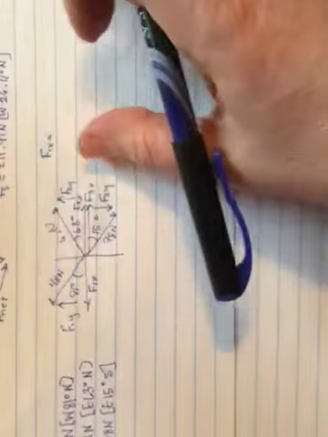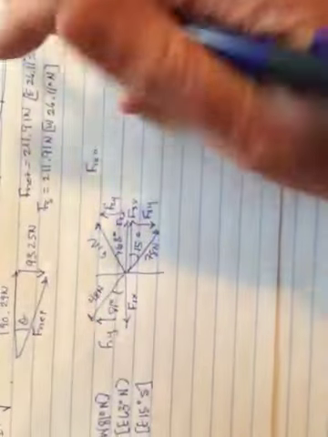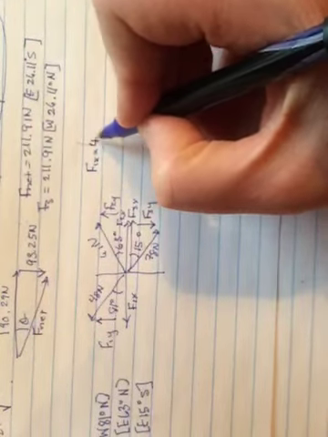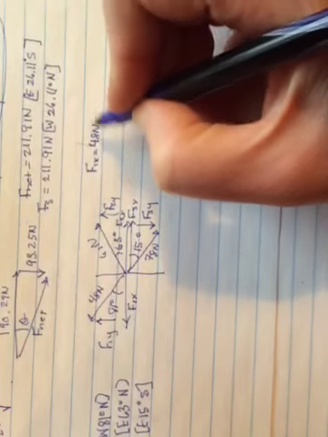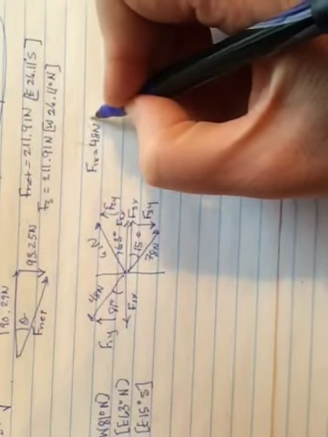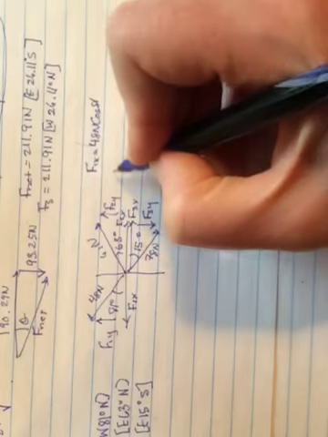I wonder if I can make this bigger so that we can all see. 48 newtons. And x, it's cosine again. So cos of 81.